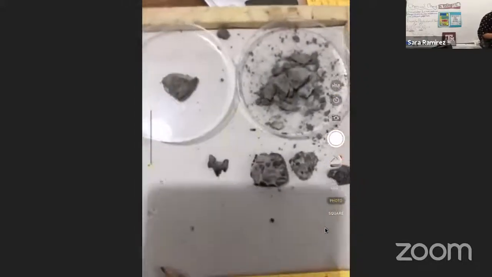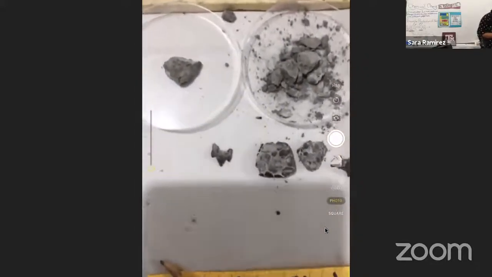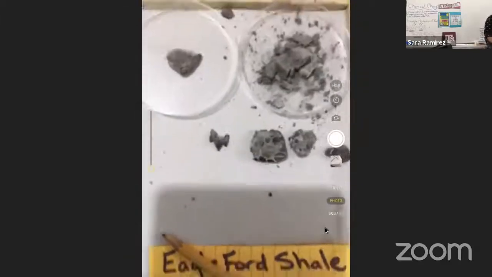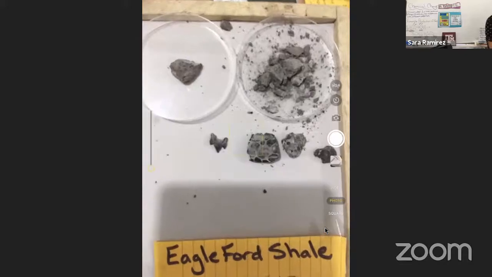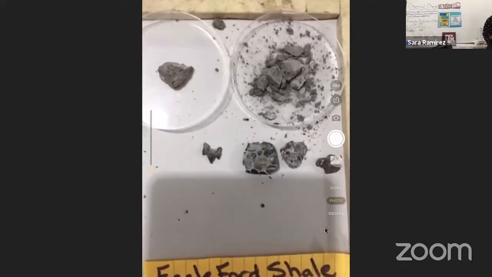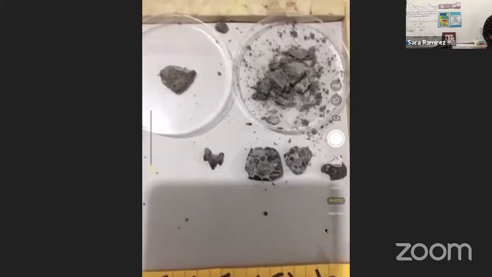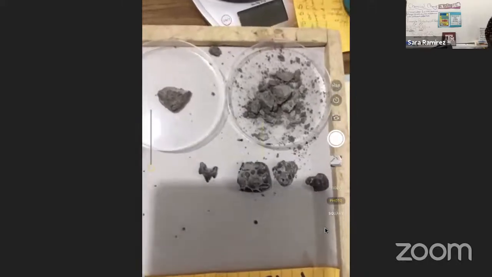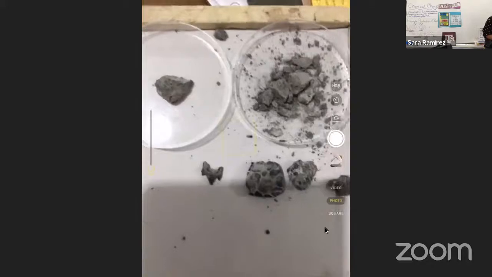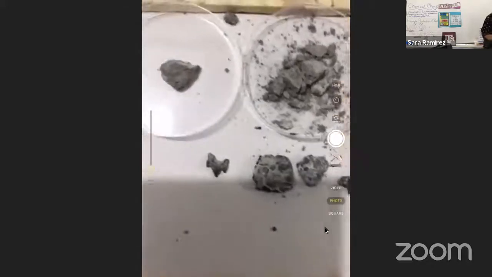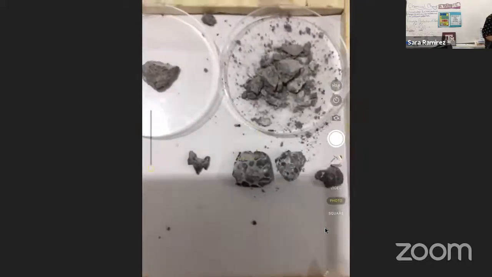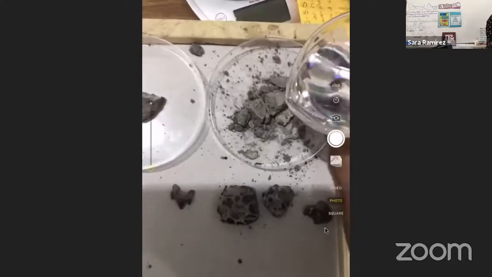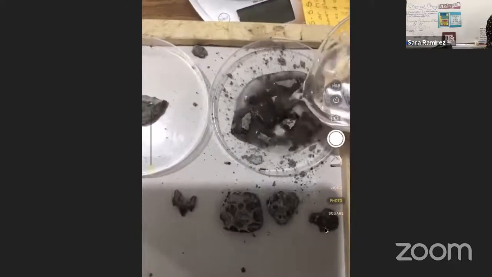So here we have Eagle Ford shale. So Eagle Ford shale is just a type of sedimentary rock, and there's a large outcrop of this type of rock about 6 miles west of Dallas, and it has a high carbonate content. So what we're going to do, we're going to demonstrate the effects of acid on some of our sedimentary rocks. Now, the type of acid we're going to be using is a weak acid, vinegar. And I'm just going to pour some vinegar on top of this shale.